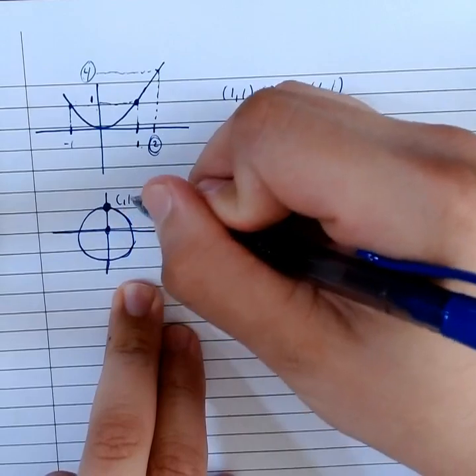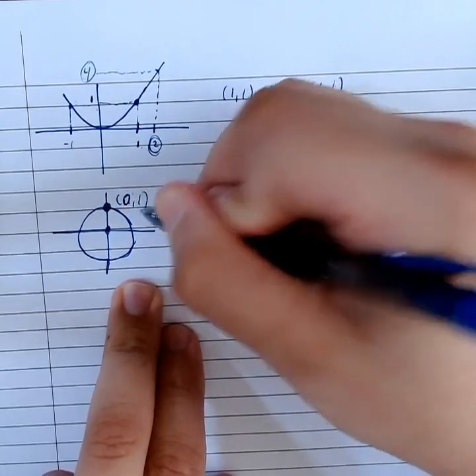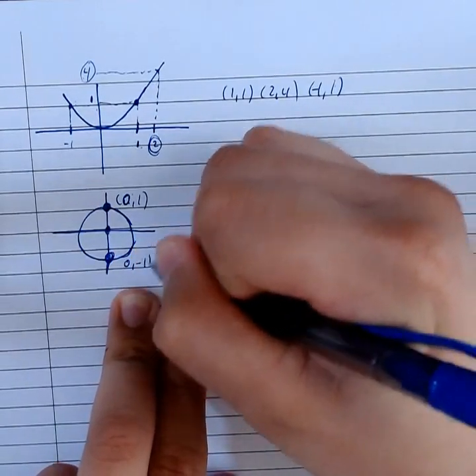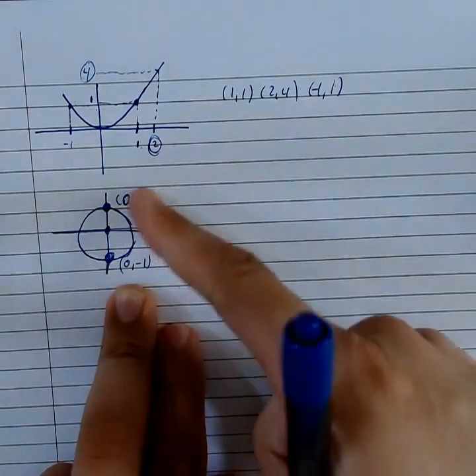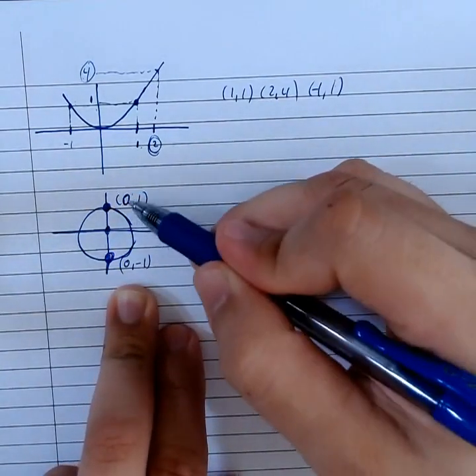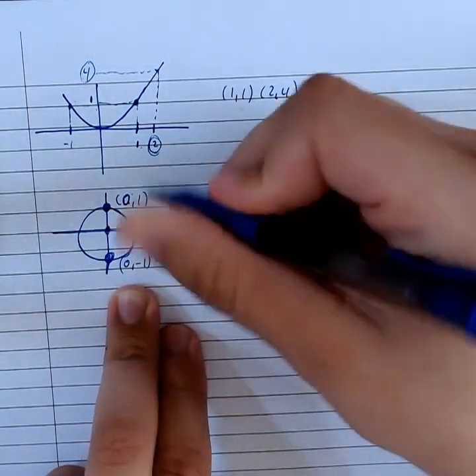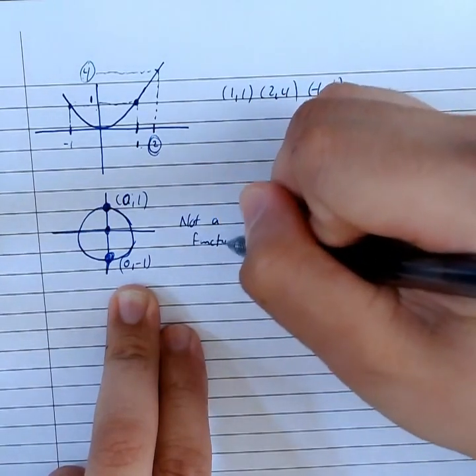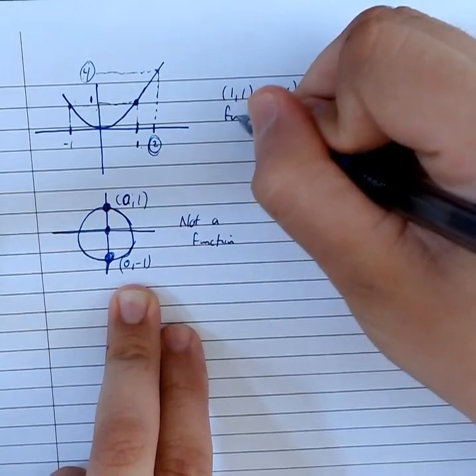This point 0, 1. Or it could be this point down here, which would be 0, -1. Again, notice I have two different points, but they have the same first entry. So here, this is not a function, whereas this one is.